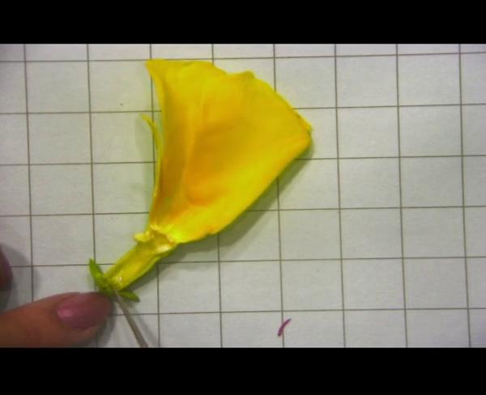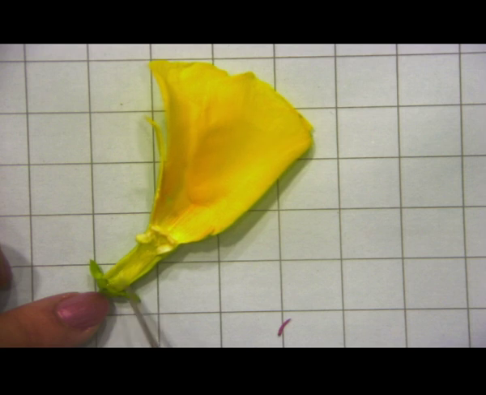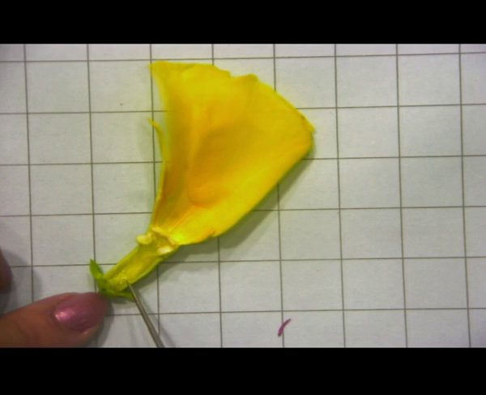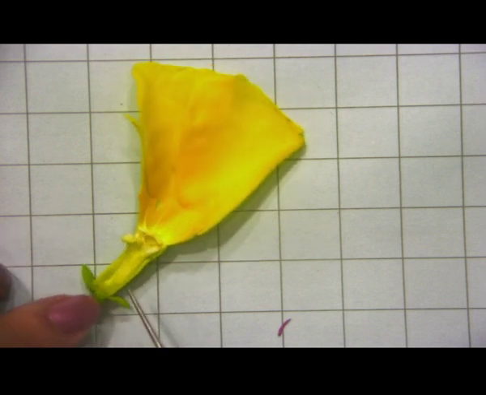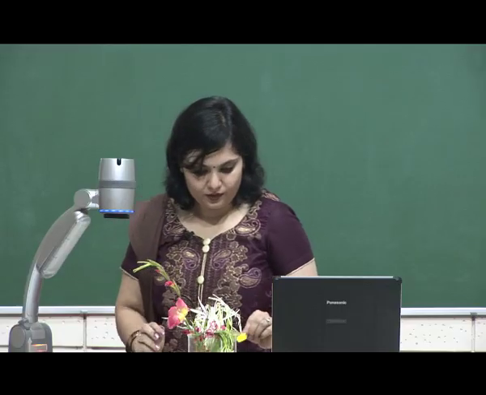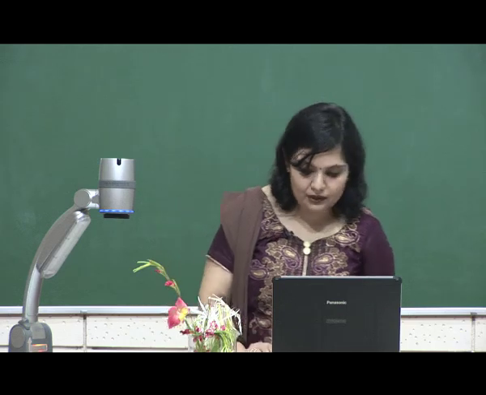If you can see some watery substance here, don't wonder, it is the nectar that is produced by the ovary. The nectaries are present here, which produce the nectar in the ovary. So, these were the 4 whorls of a flower.